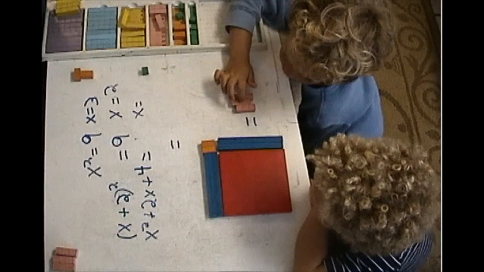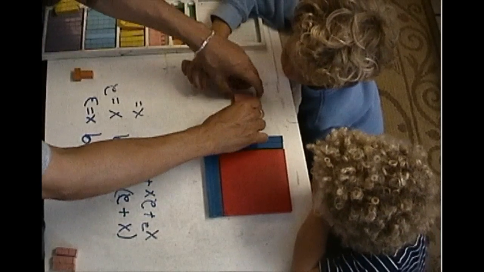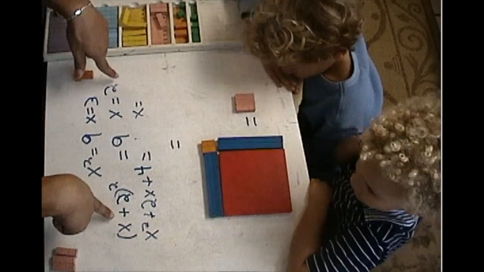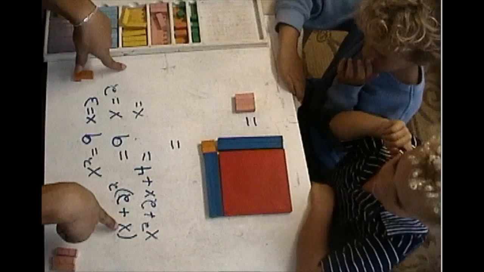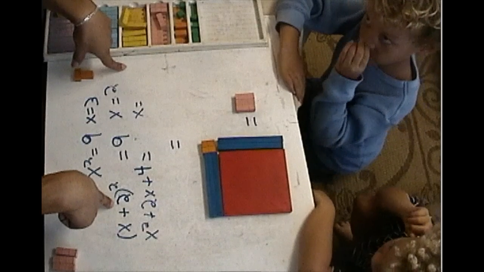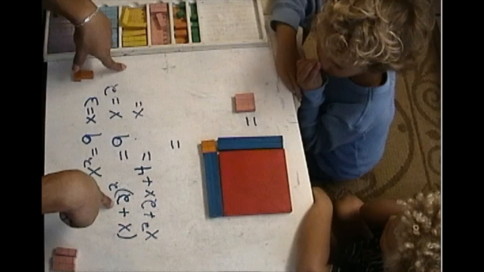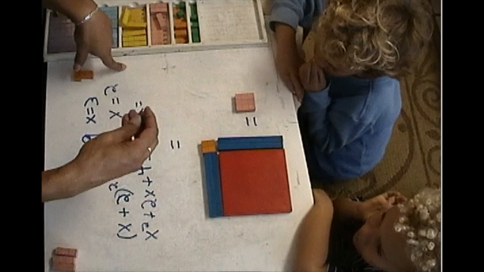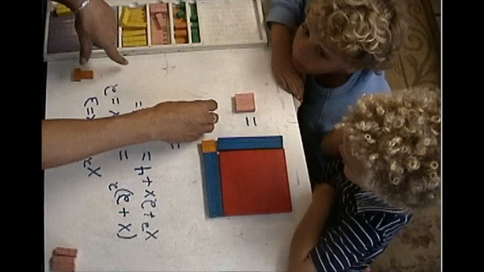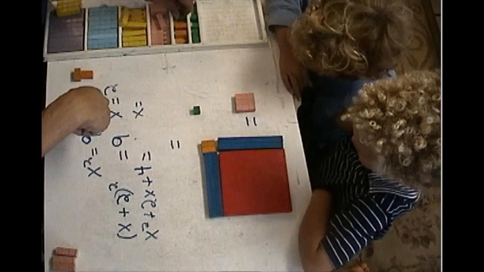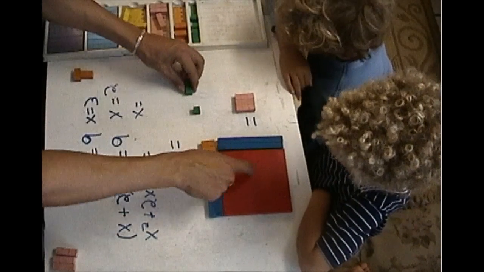Let's make it more visually obvious. Look. You see? What I said here is that if this is 2, what plus 2 is the same thing as 3? 1 plus 2 is the same thing as 3. 1. See that? So that means every x is 1. So here's my x squared.